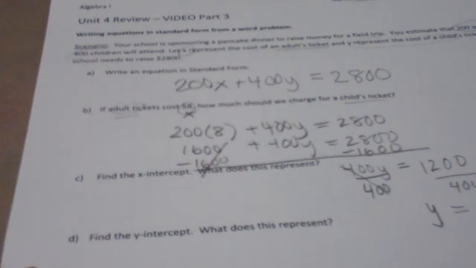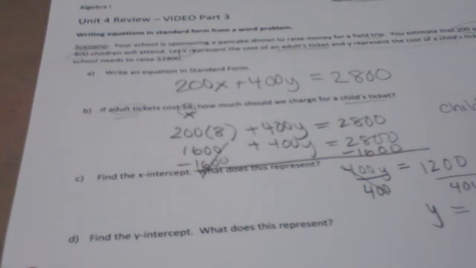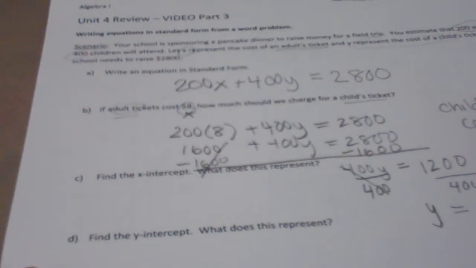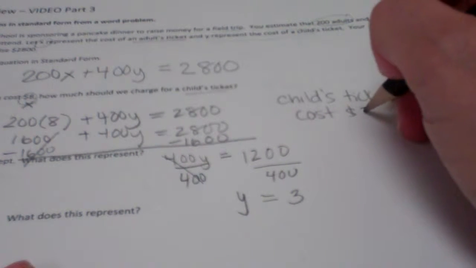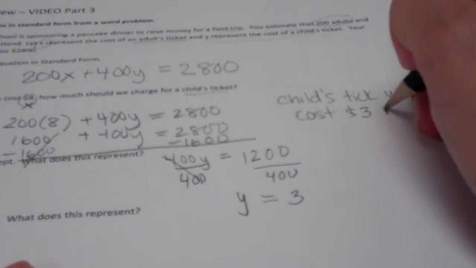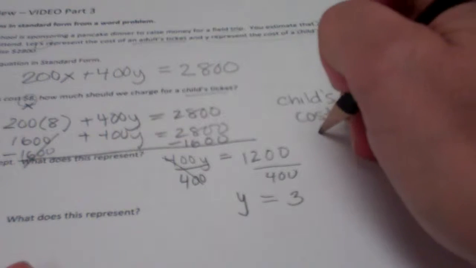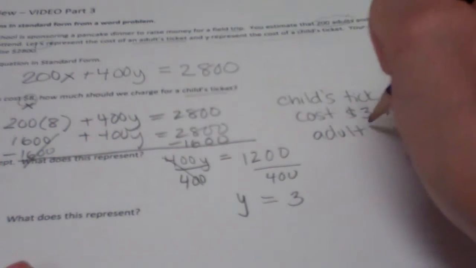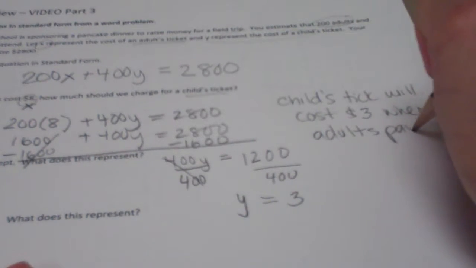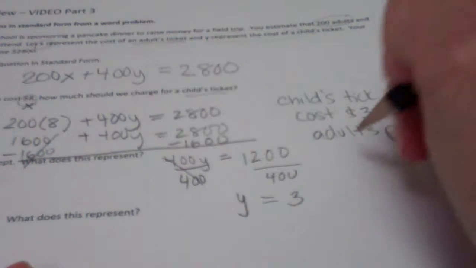So Y equals 3. So a child's ticket will cost $3 when adults pay $8 per ticket.